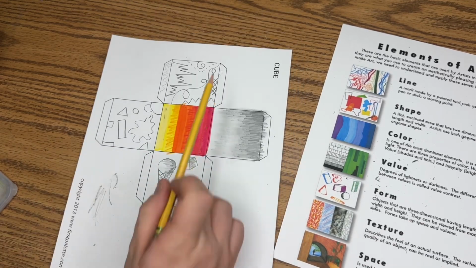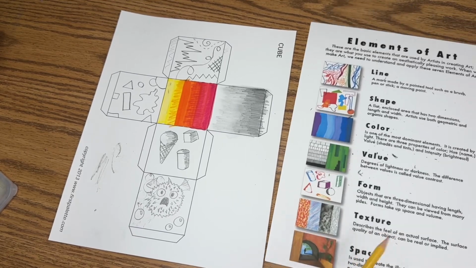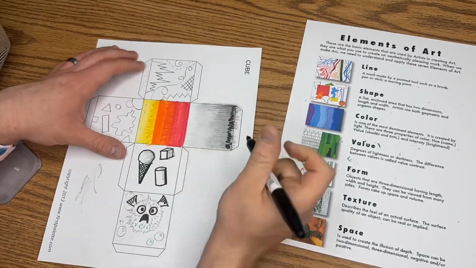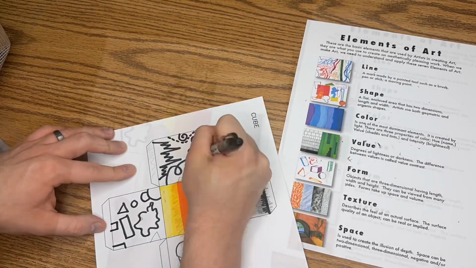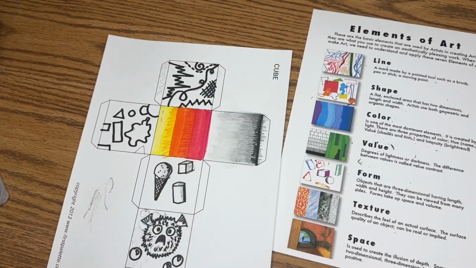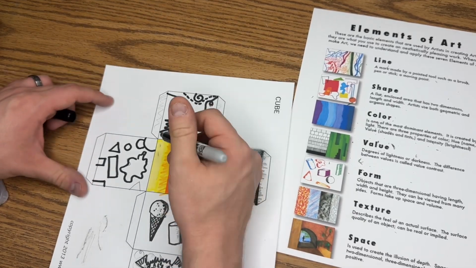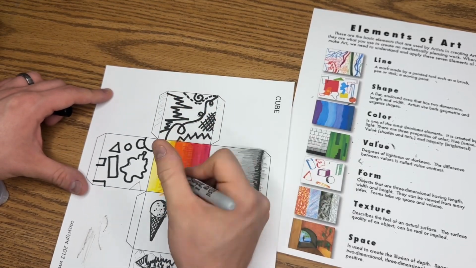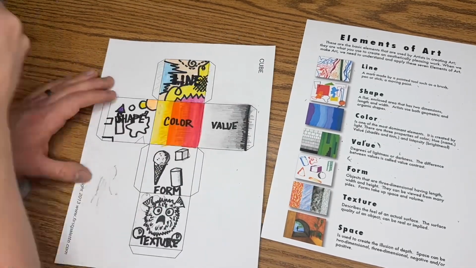All right, so I have filled up my 6 squares. I did not get a chance to use space. If you want to do space, that would be really cool. As always, if you need to use Sharpie to clarify things, just let our substitute know. Adding color. Another question you might have is, do I have to label these? No, you do not. I am anyway, just because I want to. Add some color and make it interesting.